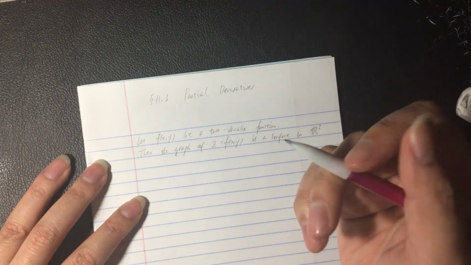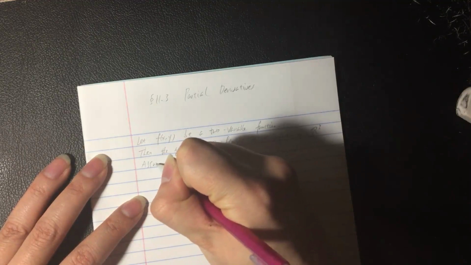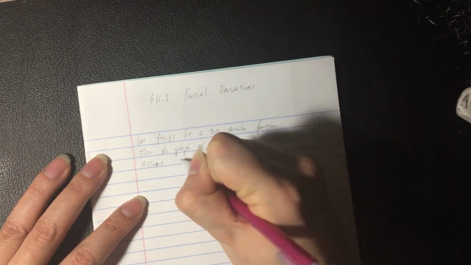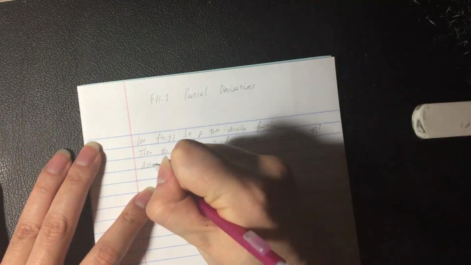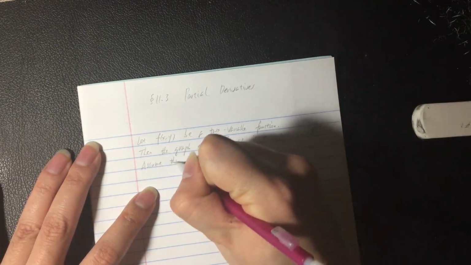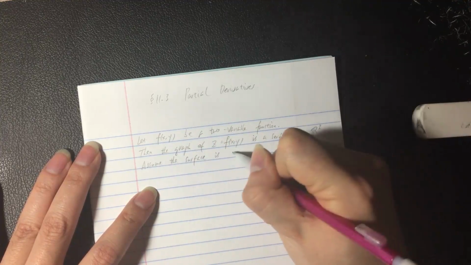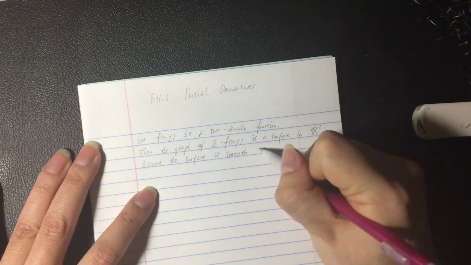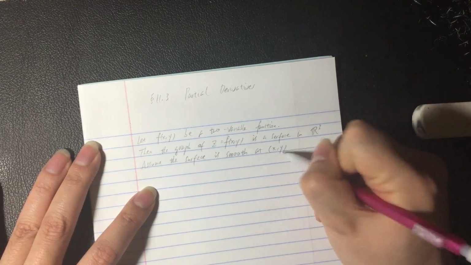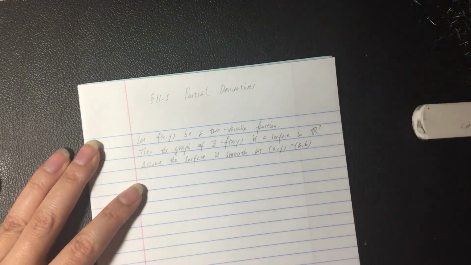Assume the surface is smooth at (x, y) equal to (a, b).